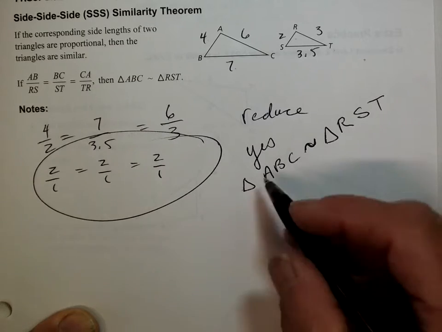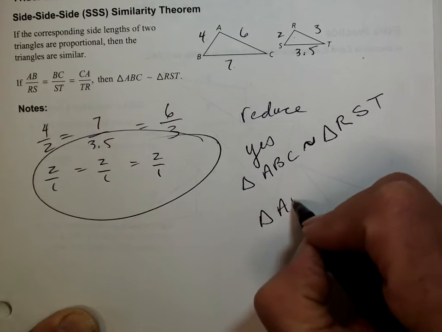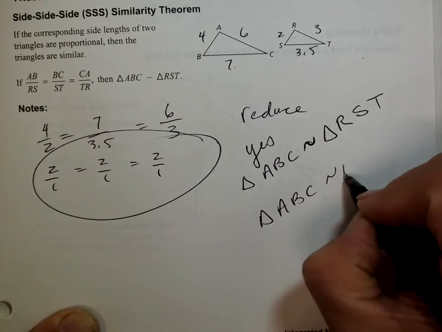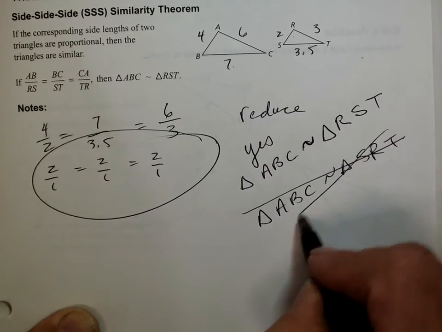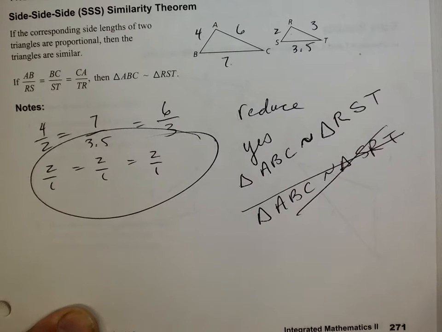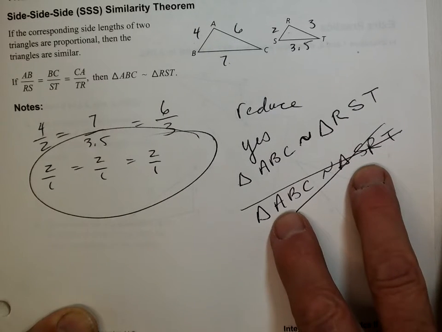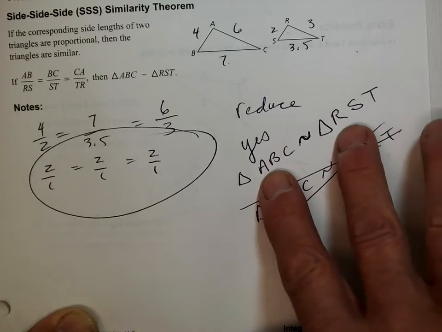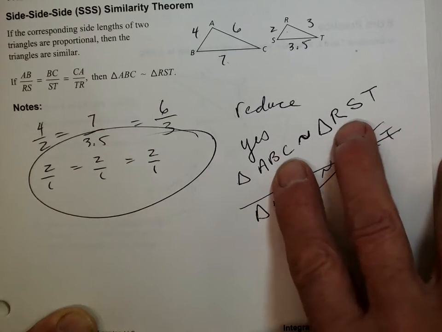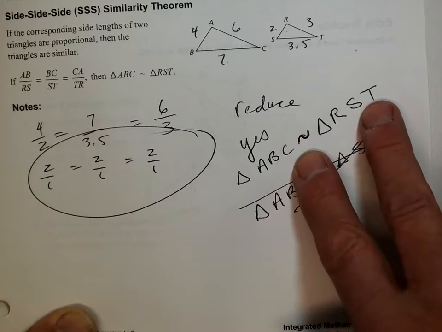If I had done this, triangle ABC similar to triangle SRT, that would be wrong, because A does not go to S, right? So you have to put it so that when you rewrite it, each congruent angle would be in the right place to correspond to the other congruent angle.